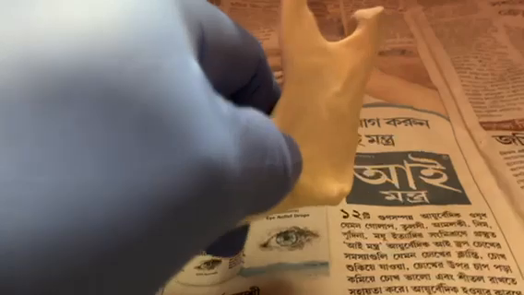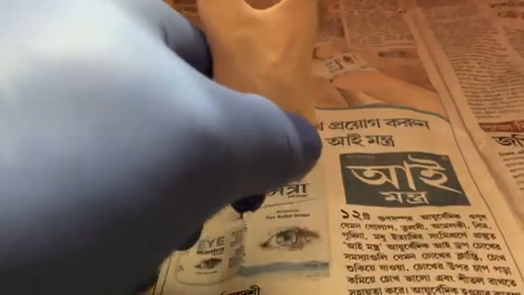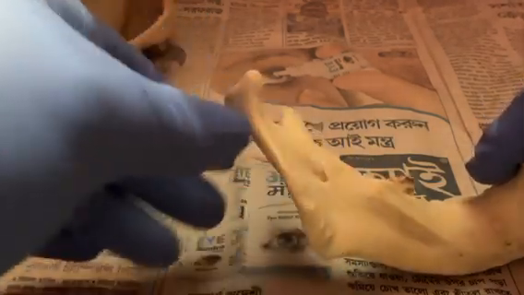Now we see some rough elevation present in the outer surface of the rami. This is for the masseter muscle's attachment. We see some bony ridges in the inner surface of the rami, and here a foramen is present.